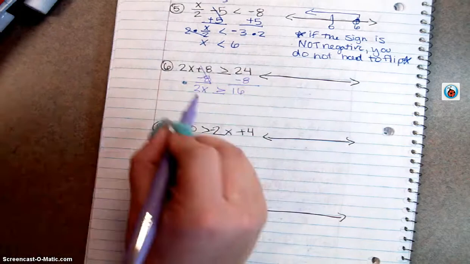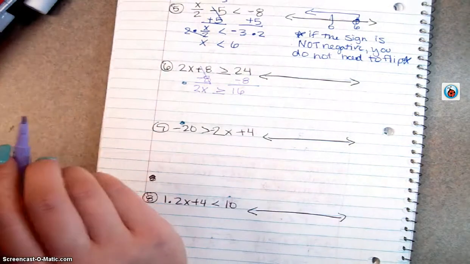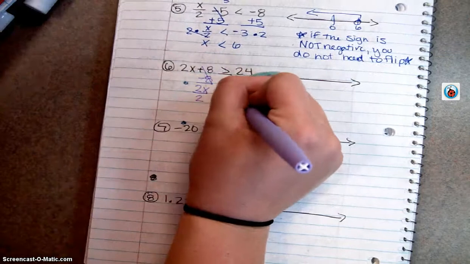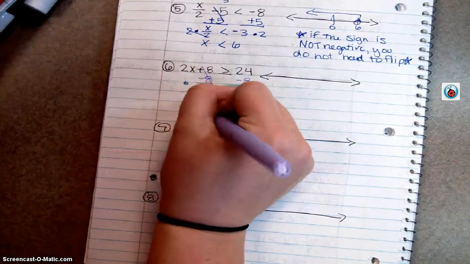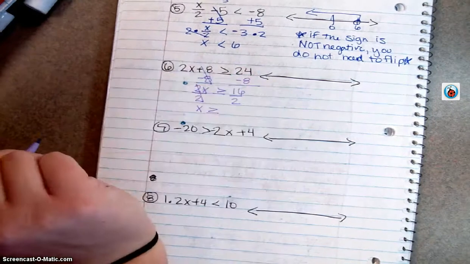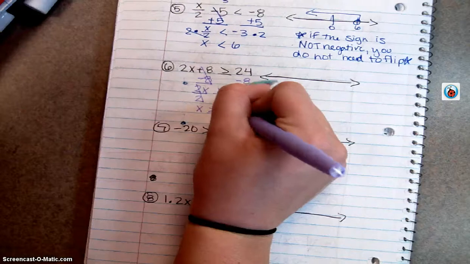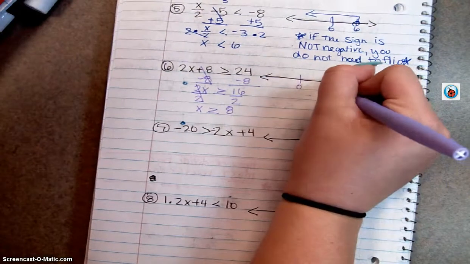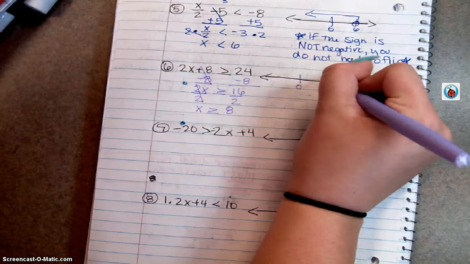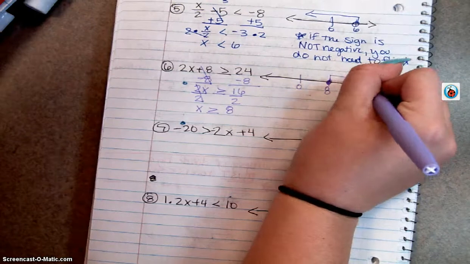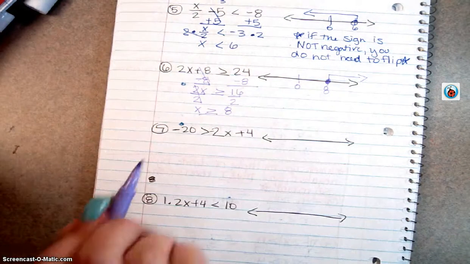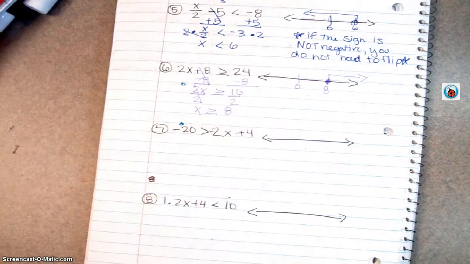Okay? Now I see I have multiplication here, so I'm going to undo the multiplication by doing the inverse, which is division. Okay, I'm not dividing by a negative, so my sign can stay the same. I have 16 divided by 2 is 8. So I'm going to label my number line 0 and 8. I'm going to draw a closed circle, shade everything to the right, because every x is greater than or equal to 8.